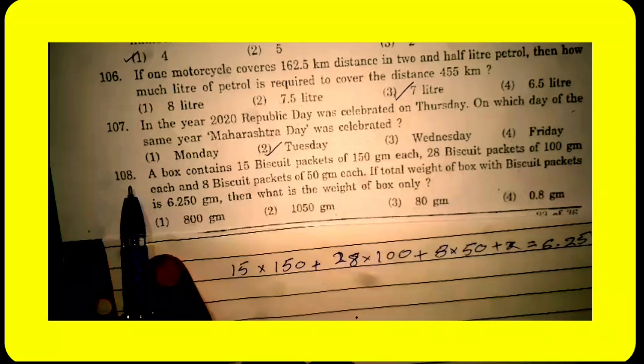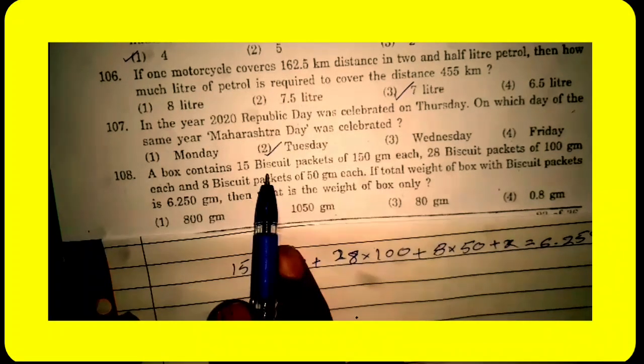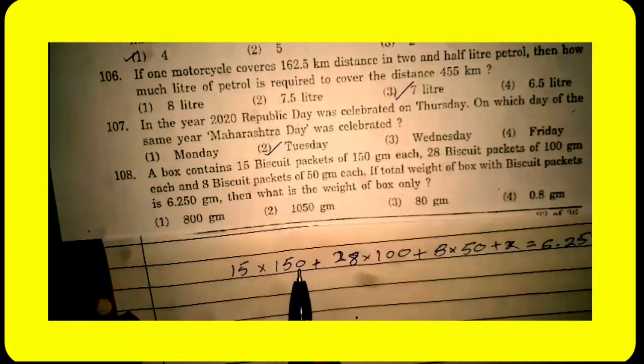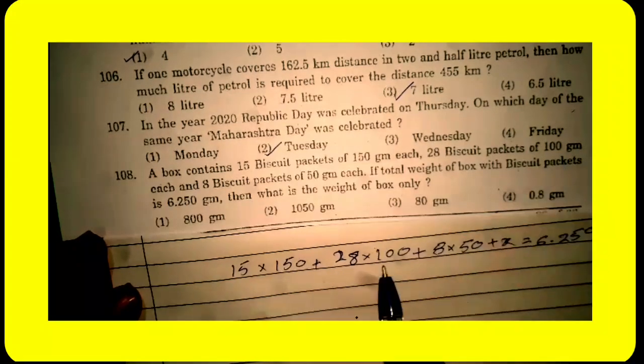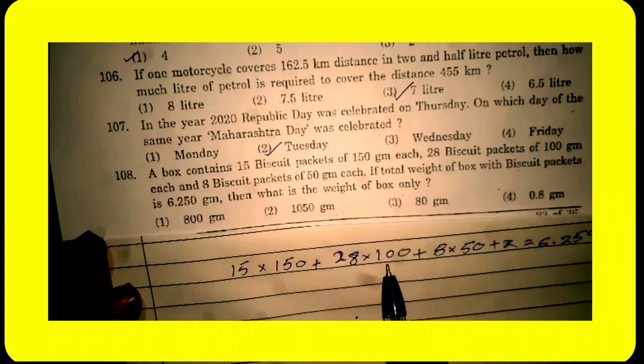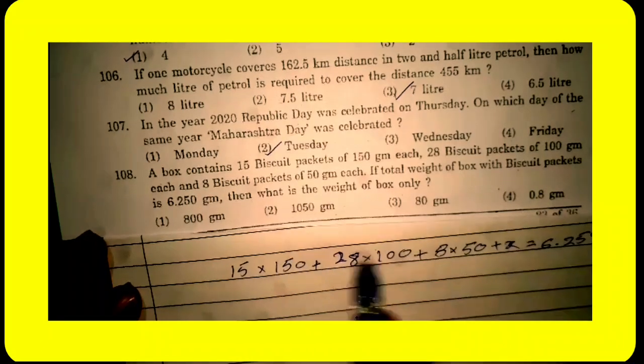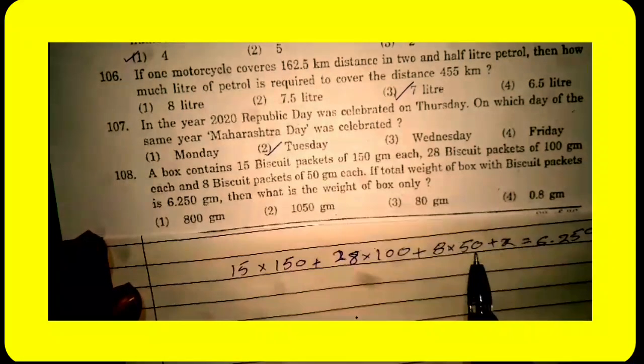Question 108. 15 biscuit packets, 150 gram. 28 packets is 100 gram. And 8 biscuit packets is 15 gram.